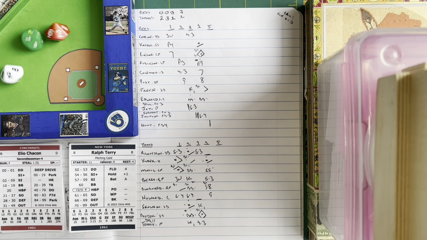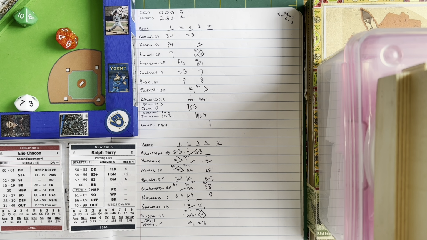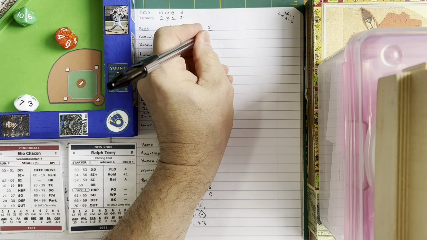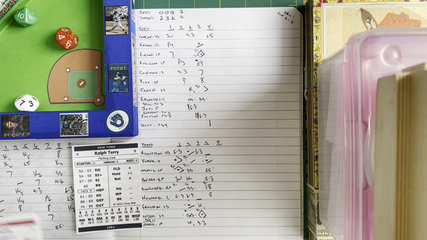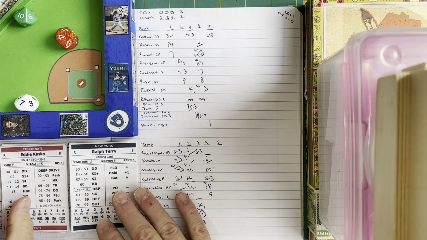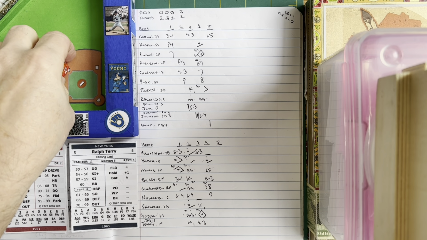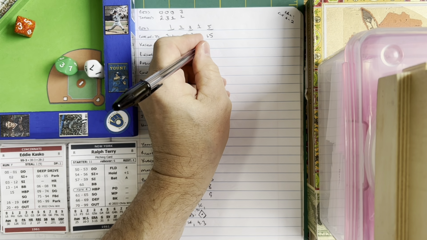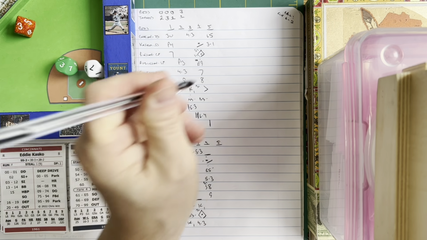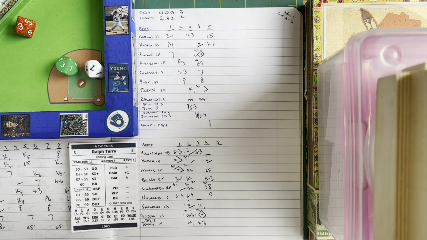Chacon leads off, and the pitch from Ralph Terry. Line drive, nice play. Cleat Boyer, 1 down. Eddie Casco comes to the plate now. The Reds shortstop is 1 for 2. Terry winds and delivers. Ground ball, Bill Skowron. He gloves it to his right and feeds Terry covering for out number 2.